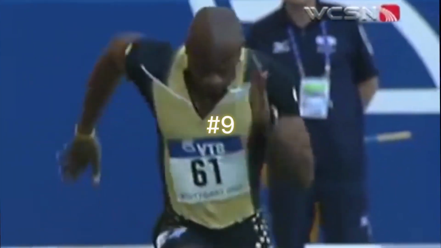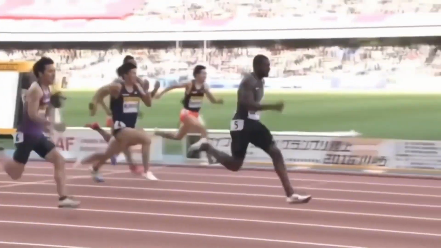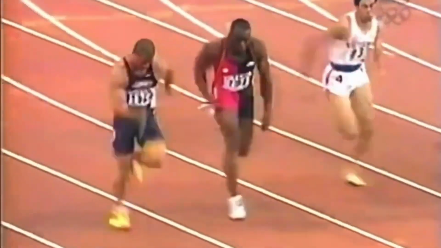Chapter 9. Conclusion and practical tips. Key takeaways for aspiring sprinters. A summary of essential practices and mindset for improving sprint performance.